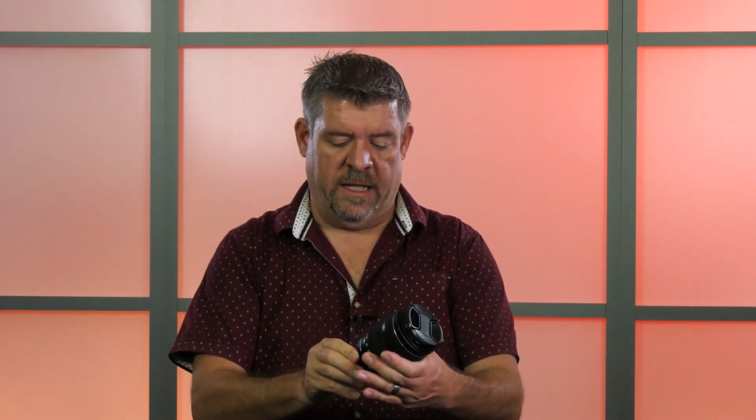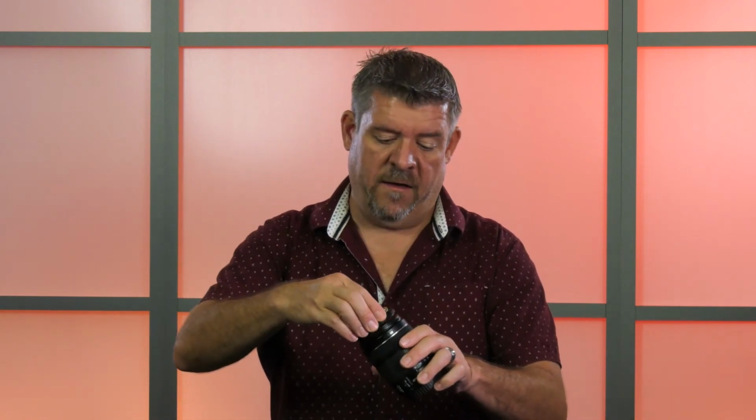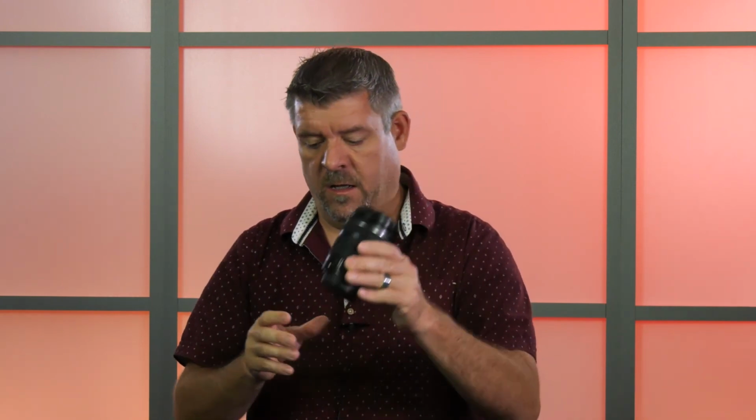This is not a bad lens. This has got a variable focal range. This is an 18 to 35, with a 3.5 maximum aperture. That's not bad. This is a pretty good lens. So this would be one to consider if you need a variety of focal lengths.